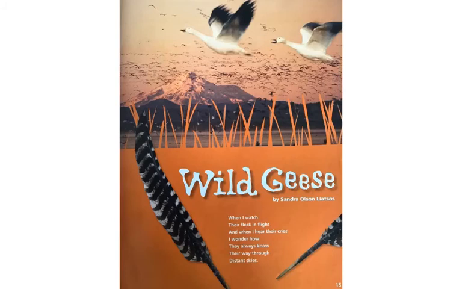Our next poem is on page 15, and it's called Wild Geese. When I watch their flock in flight, and when I hear their cries, I wonder how they always know their way through distant skies.